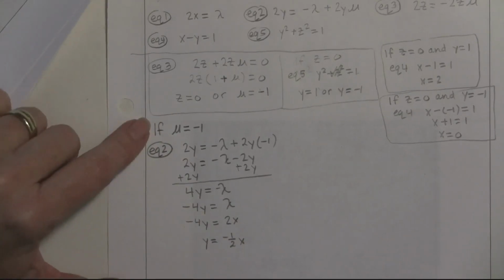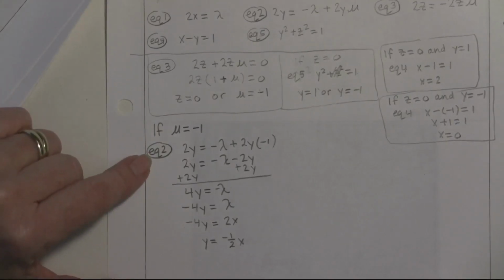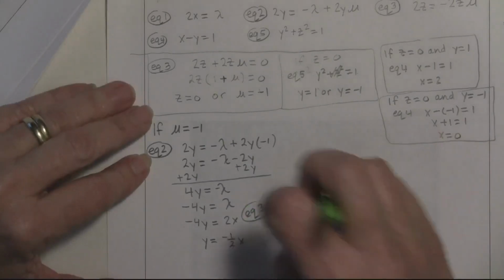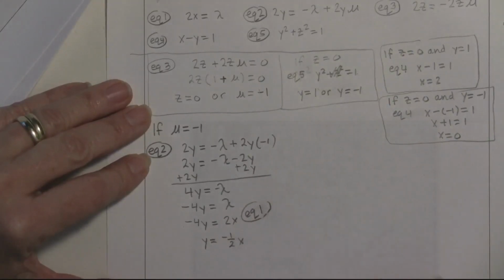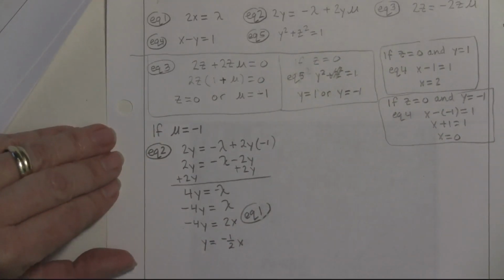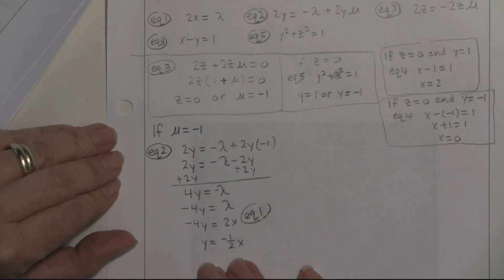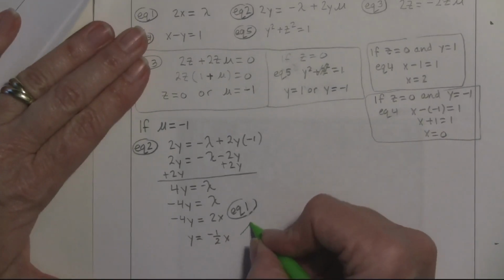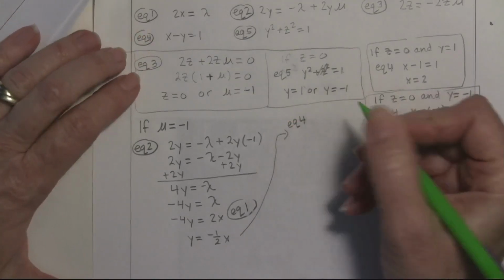So this is just the rabbit hole I'm going down from mu is equal to negative 1, right? I went with equation 2 here, and right here I got equation 1 involved, because that's what lambda was equal to, 2x. And I've come up with this equation right here, which I'm thinking about putting in equation 4. And so now I'm going to just come up here, and now I'm going to invoke equation 4.